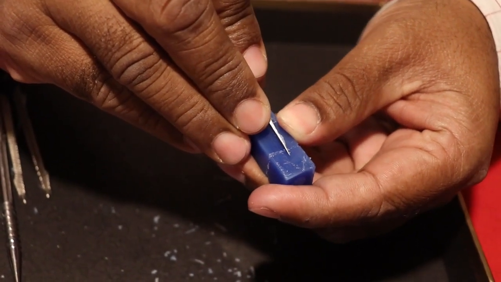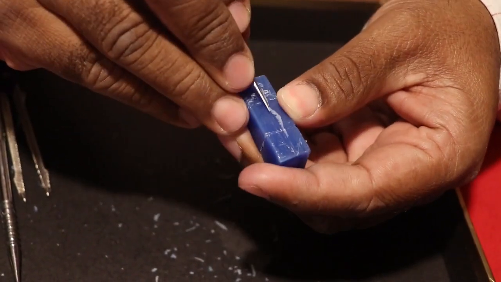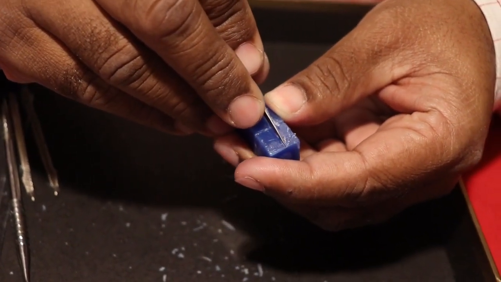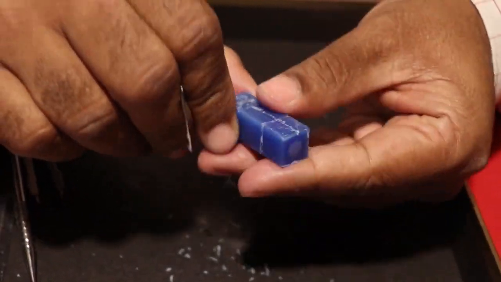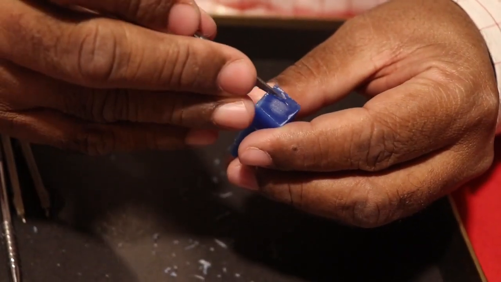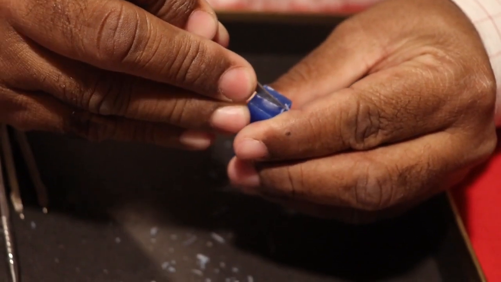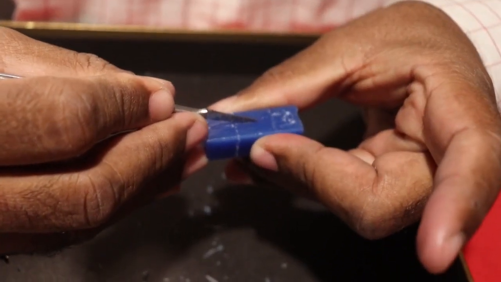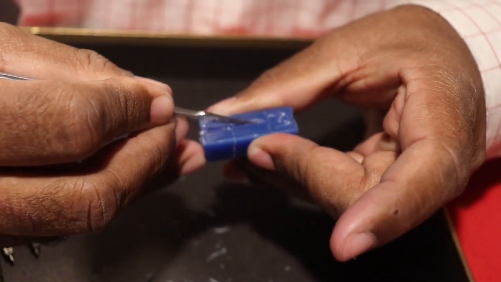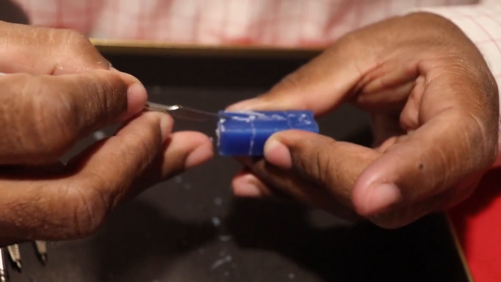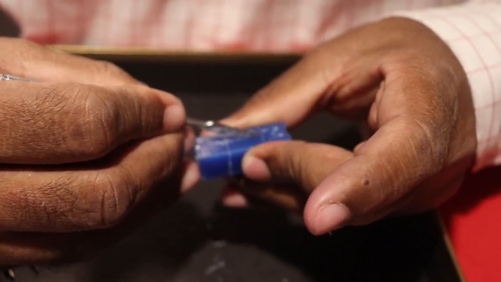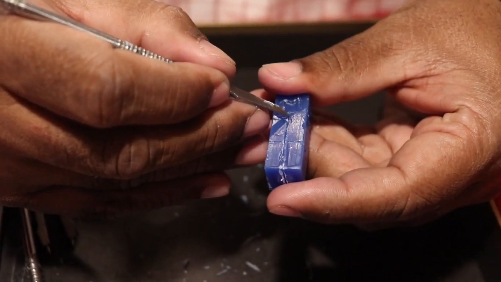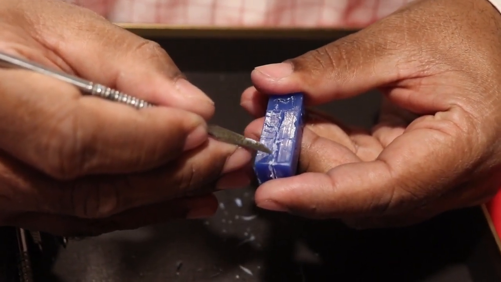I'm marking it on the distal all the way from the root, or from the base, all the way to the incisal, and then finally making it to the mesial side. So this is the center of the block, demarcating the center of the block or the long axis from mesial.